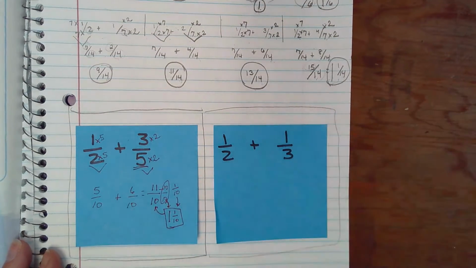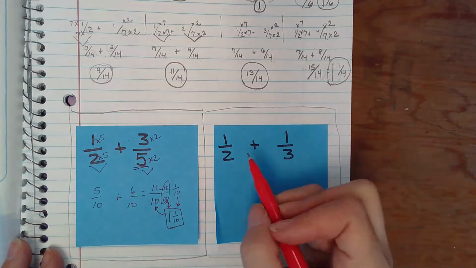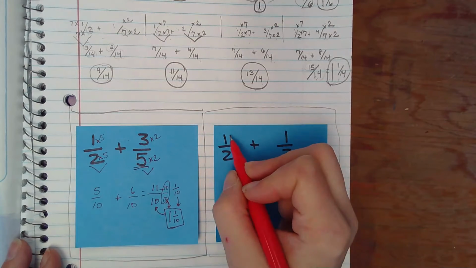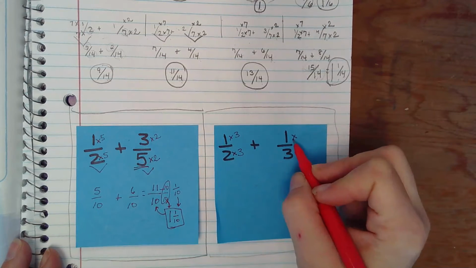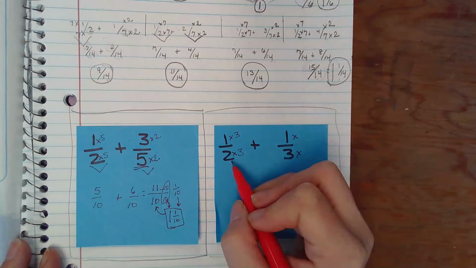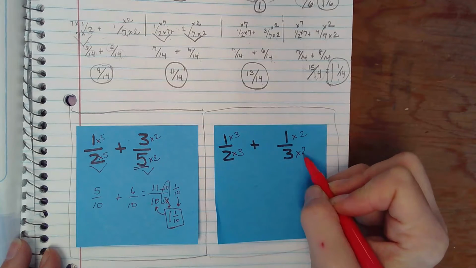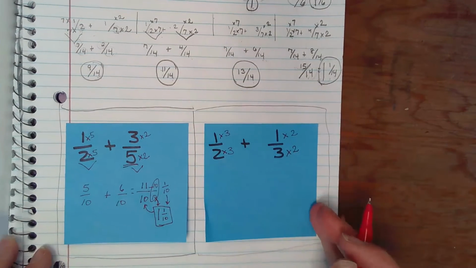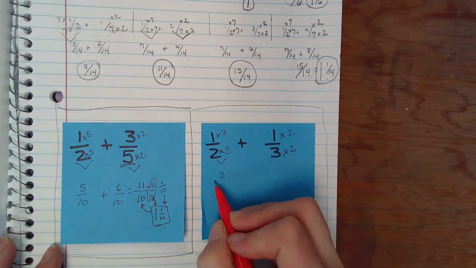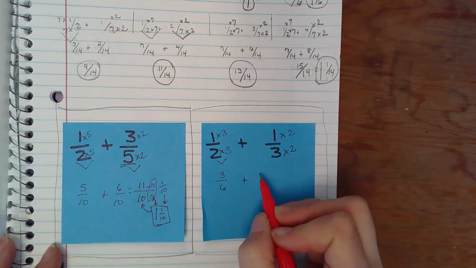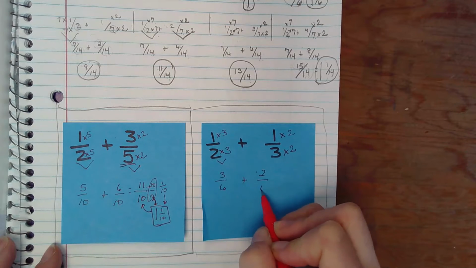This is the other problem that you were asked to solve yesterday. Multiply 1 and 2 by the other denominator, which is a 3. Multiply 1 and 3 times the other denominator, which was a 2. I asked you to show all of your work. You needed to show me this step. You also needed to show me that your new fractions were 3/6 plus 2/6.